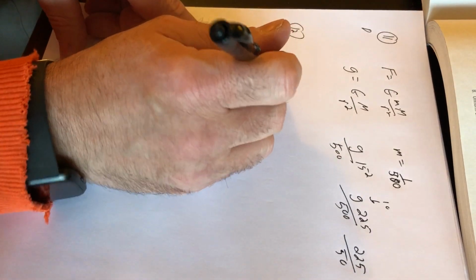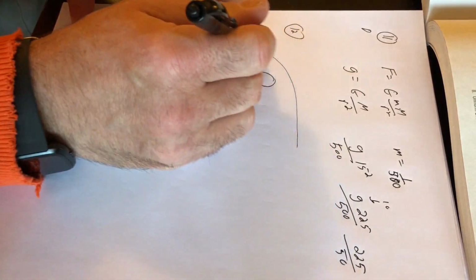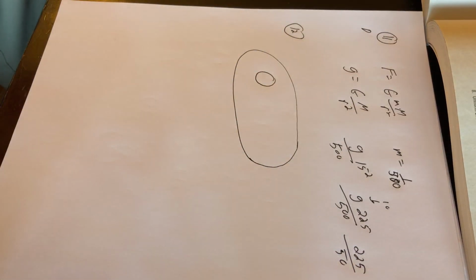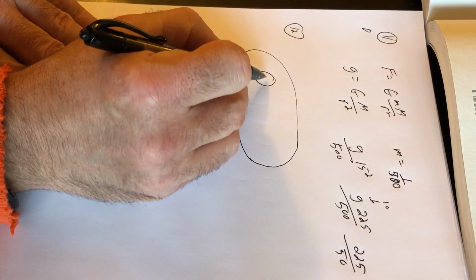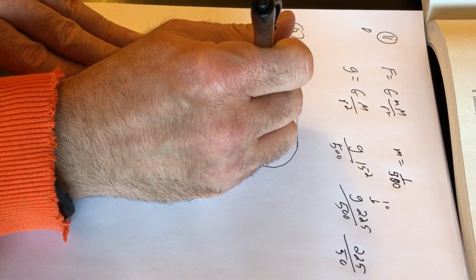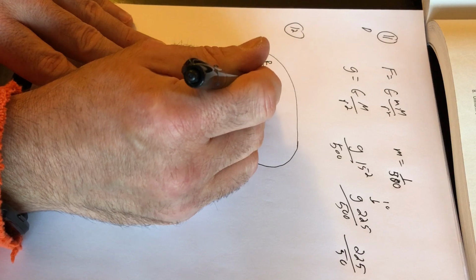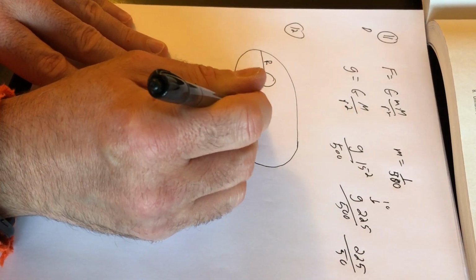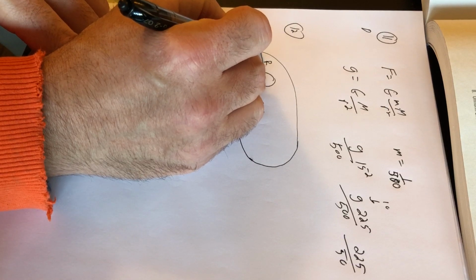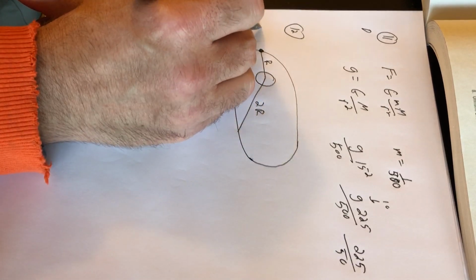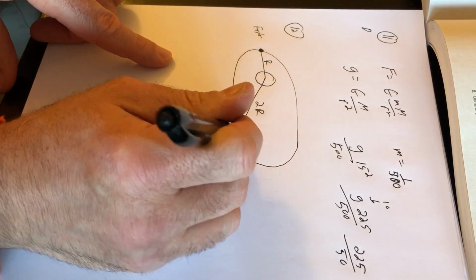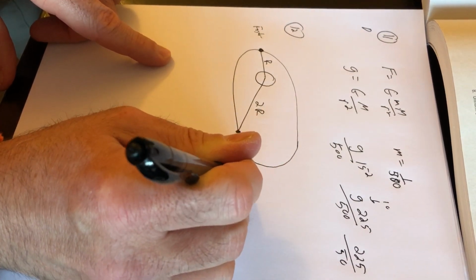And number 12, so 12 is a Kepler's law problem, even though Kepler's law isn't part of physics 1. But as I mentioned in class before, they ask you questions about this. So if I have like a sun or something here and I have this elliptical orbit, and at its shortest point it's at radius r, and at some other point maybe it's at radius 2r. And what happens is when the planet is close, it's going faster. And when it's going far away, out here, it's going slower.